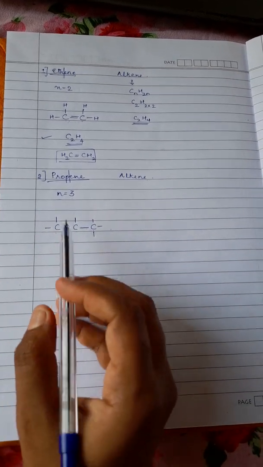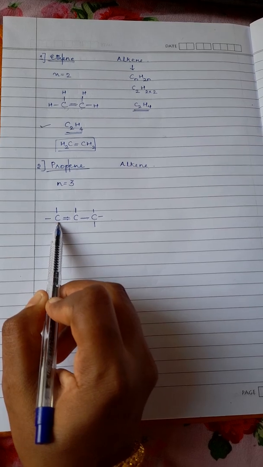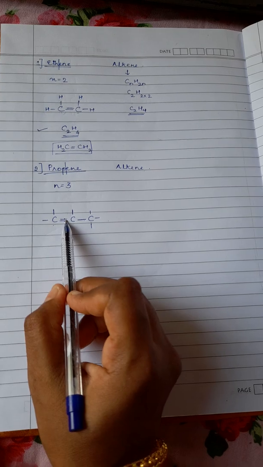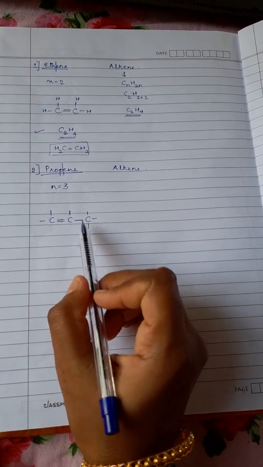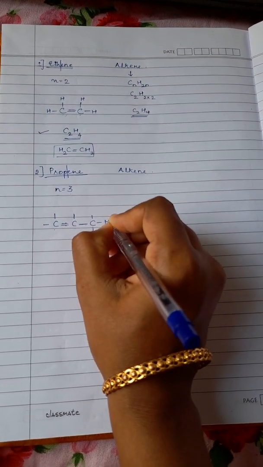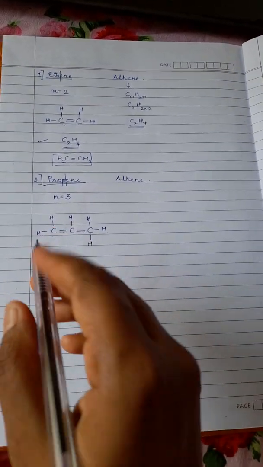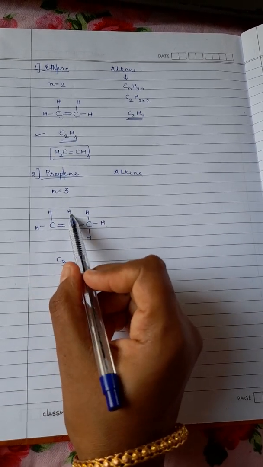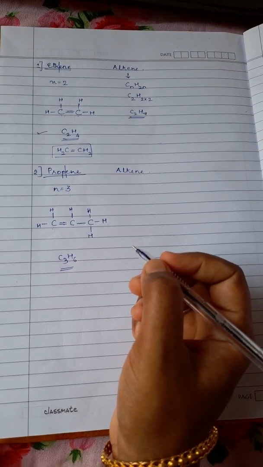Now we'll just check this once again. Look at the first carbon and count the number of bonds surrounding it. First carbon, you have 1, 2, 3, 4. That's correct. Look at the second carbon, 1, 2, 3, 4. That's correct. Third carbon, 1, 2, 3 and 4. That is also correct. Now wherever you have put a bond, put hydrogen. Alright, so now put the formula. You have C3 and H is 1, 2, 3, 4, 5, 6. H is 6. So C3H6 is the formula I have got.